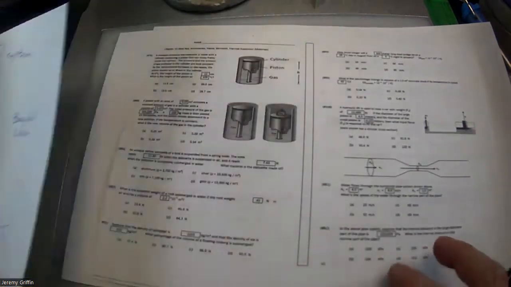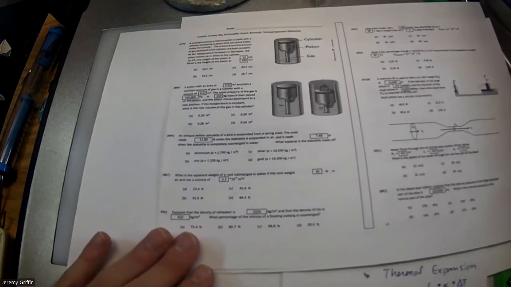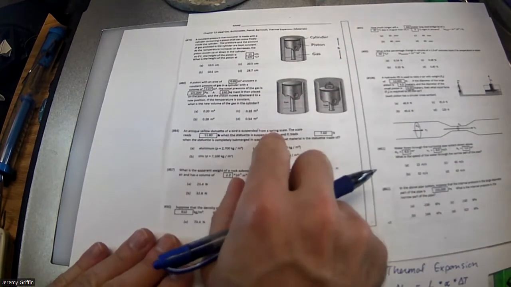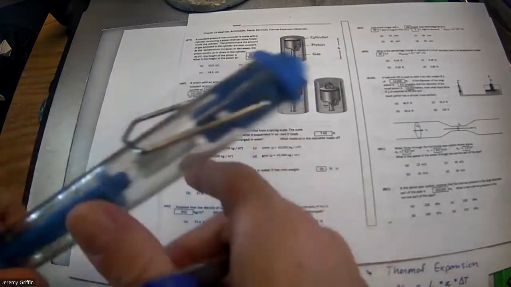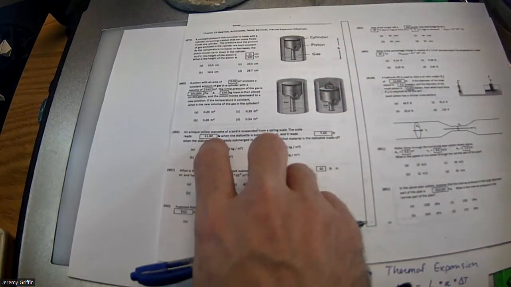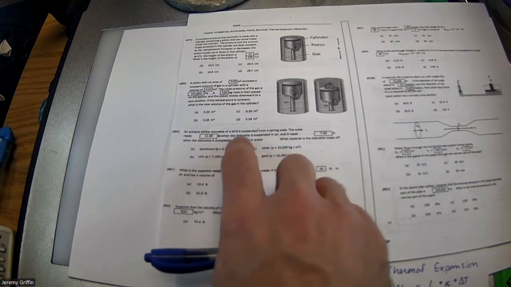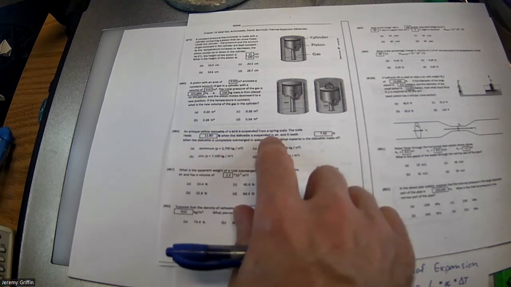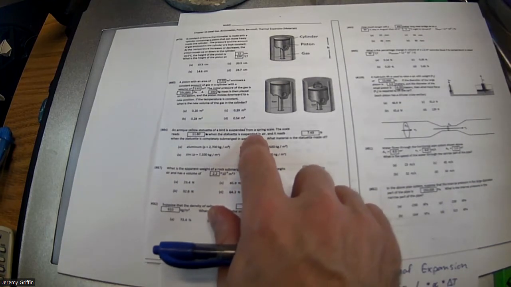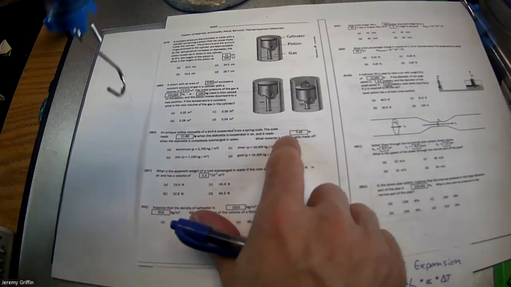All right, next one. Number 84. An antique yellow statuette of a bird is suspended from a spring scale. So we're going to pick something up with a spring scale and weigh it, and it weighs some number of newtons. What you guys just told me, weight is measured in newtons, so there you go. When it's suspended in air, maybe there's a tiny buoyant force, but basically negligible. But when you submerge this thing in water, now the spring scale reads not as much.